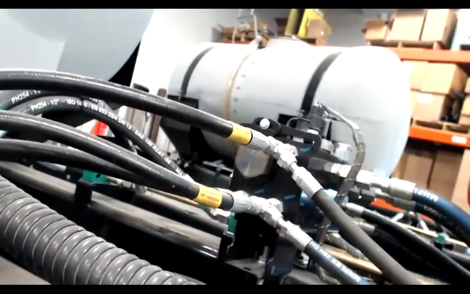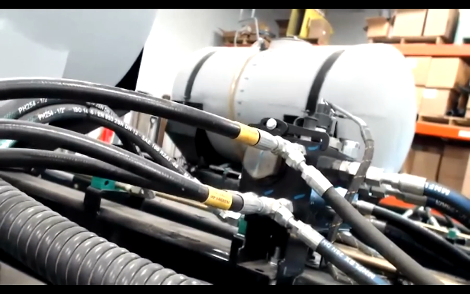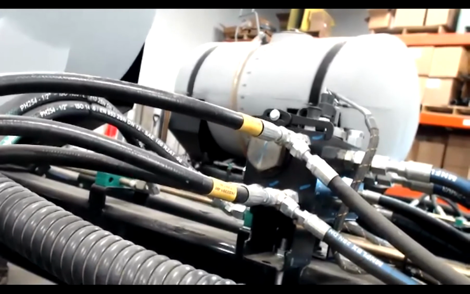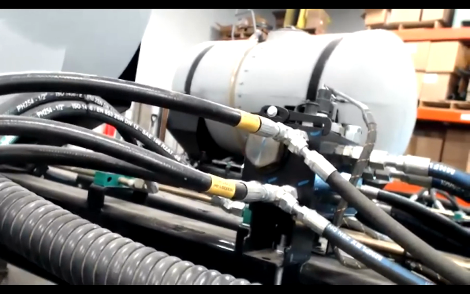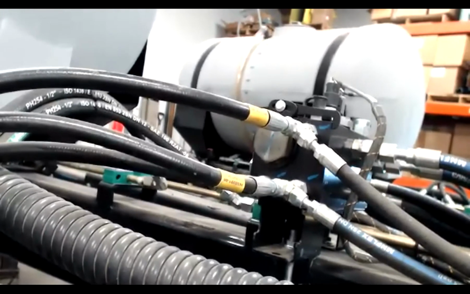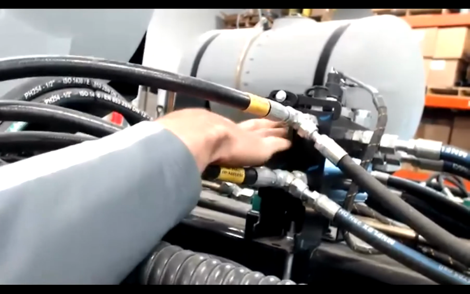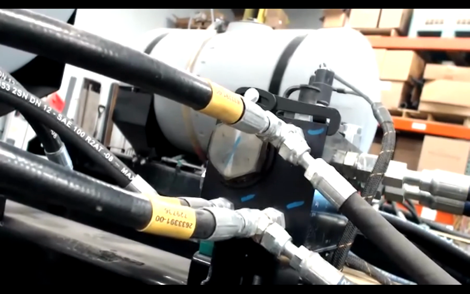Okay, I'm going to show the filter, where the filter is on the Delta Force master block. It's that large nut that's kind of in between those two hoses right there. I'm going to point to it. Right there, that large nut. If you take that and loosen it, behind that is a filter. That is a 5-year service item for Delta Force.